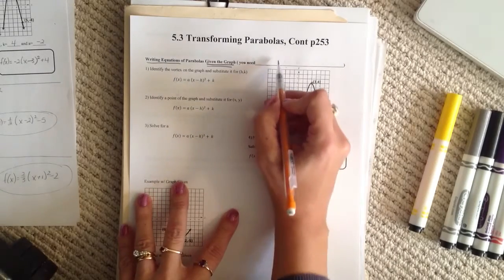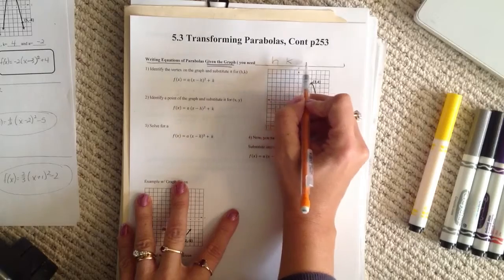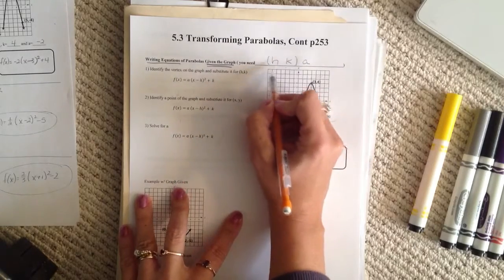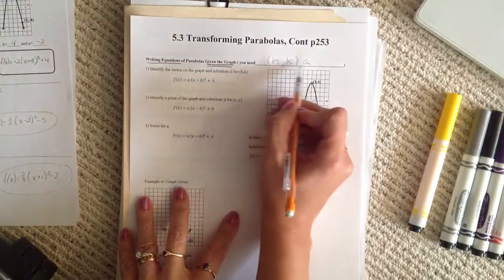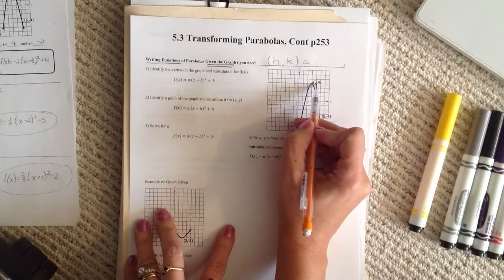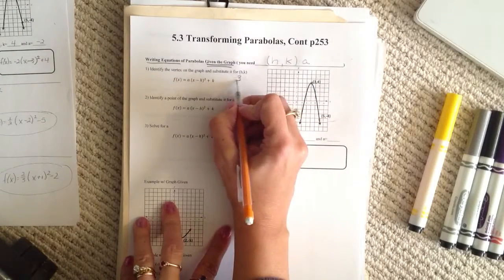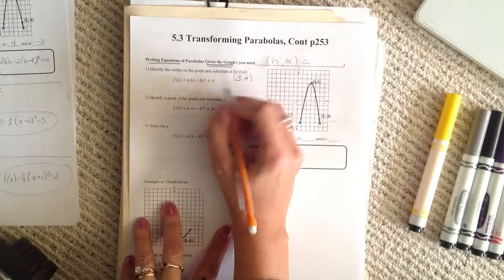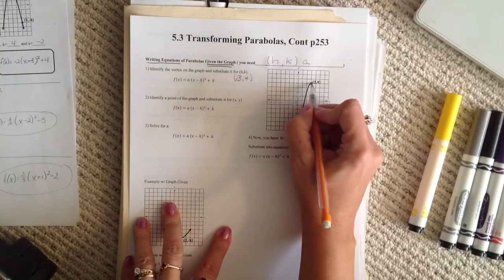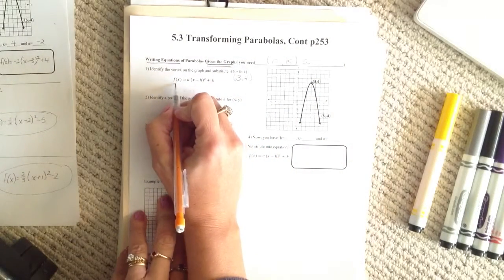Here's your vertex. We have to know h, k, and a in order to write the equation. These are the things that we need to have. And right now in this particular problem, I have h and k. I can get that right from the picture. So here is my 3, 4. And I'm going to plug that into my equation.